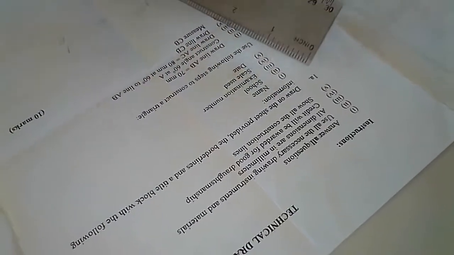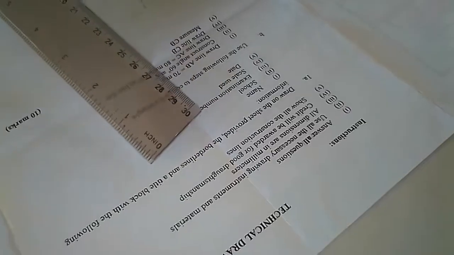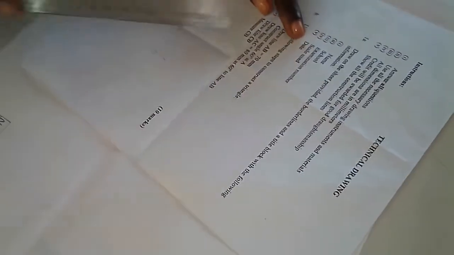Question 1 says, draw on the sheet provided the borderline and title block with the following information. I've drawn the title block as we were taught in the previous episode. The question says, include your name, school, examination number, scale used, and date.